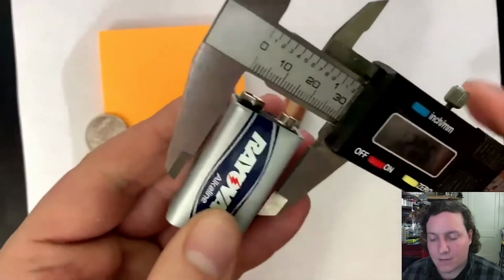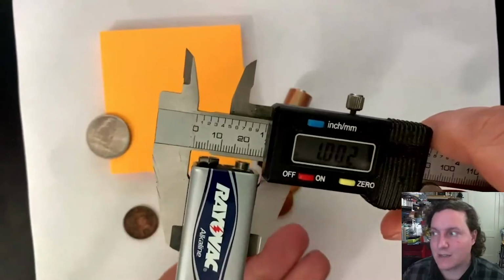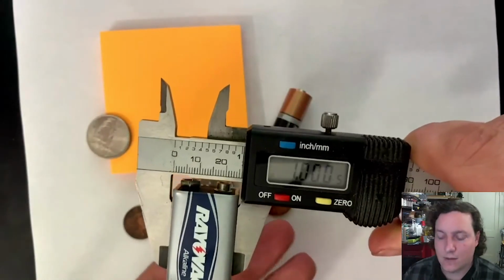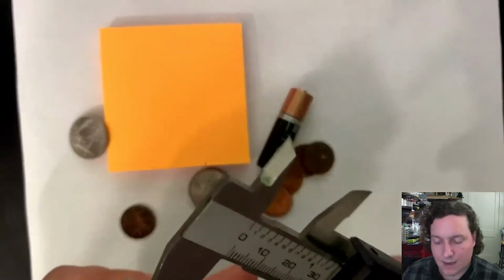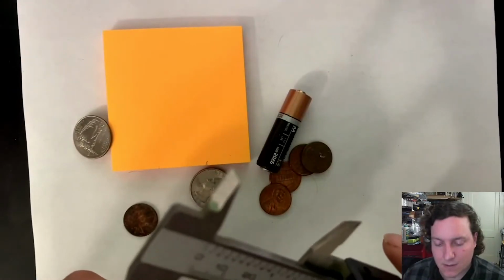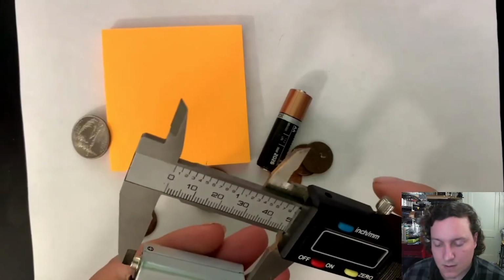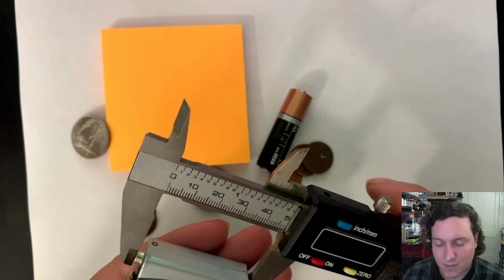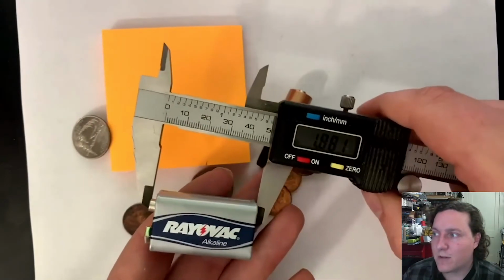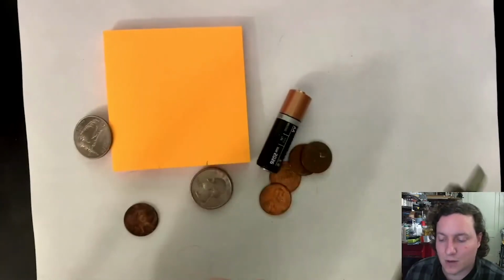A battery, at least a 9 volt, is actually exactly 1 inch wide and can be approximately, maybe not perfectly, but again, getting some rough measurements can give us a good starting point.